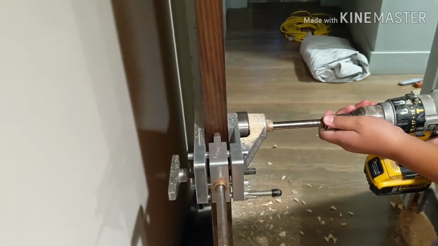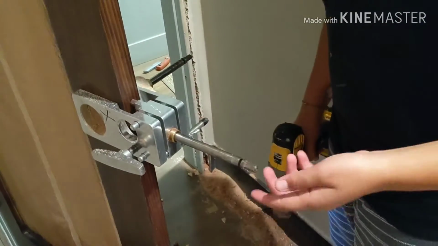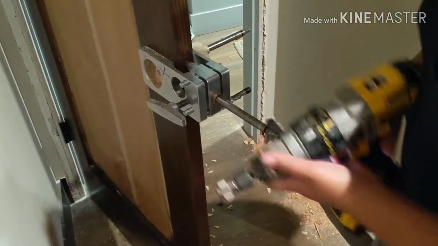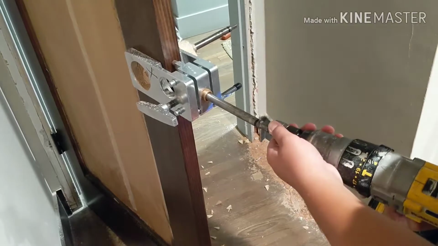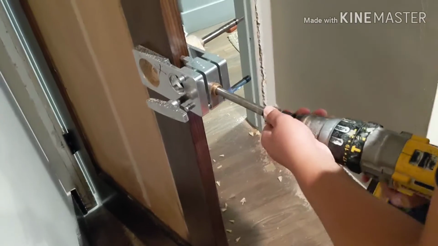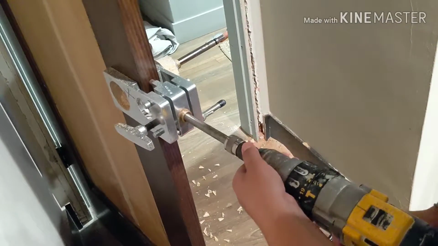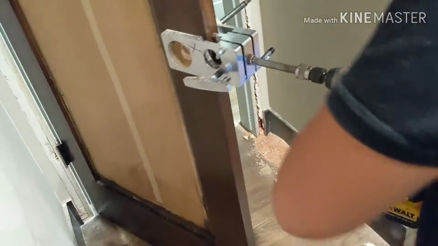Alright guys, now that I have that done, I'm just going to pull back on the latch and it'll release. Now we're going to do the same thing for the latch. Alright guys, sorry for that. You guys saw that drop. So now, do the same thing, pull back. Lock it in. And then you're just going to want to put some pressure and start drilling.